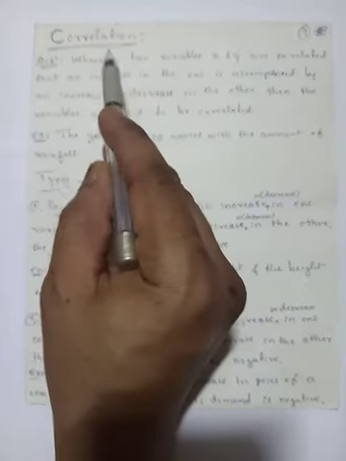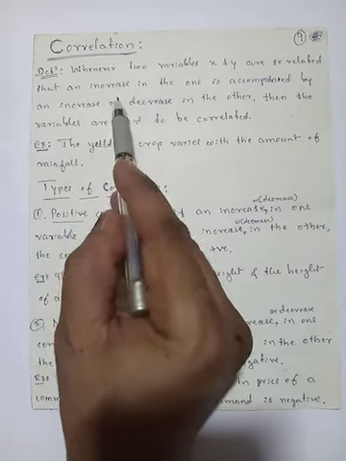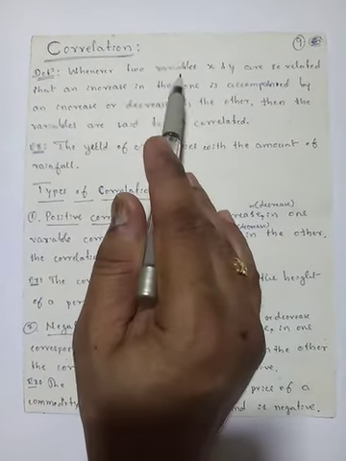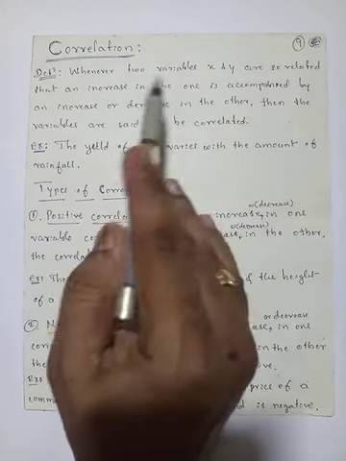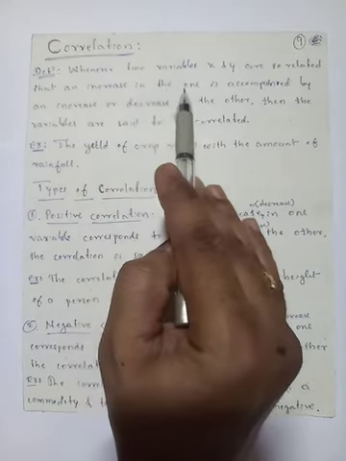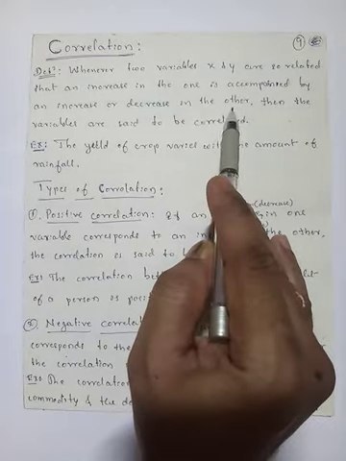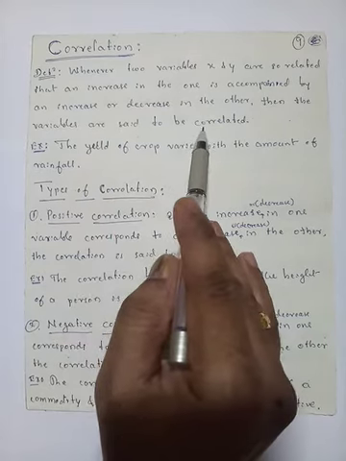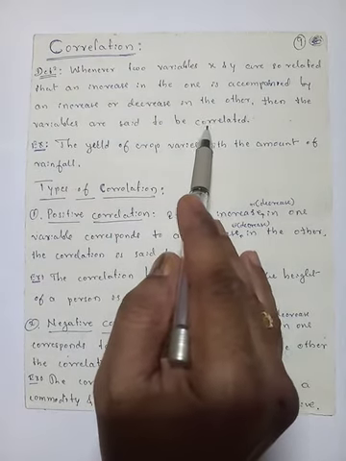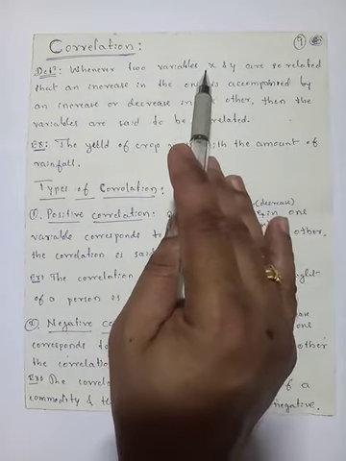Hello students. Now we are going to discuss the concept of correlation. The definition is given by: whenever two variables x and y are so related that an increase in the one is accompanied by an increase or decrease in the other, then the variables are said to be correlated. This correlation gives the relation between the two variables.